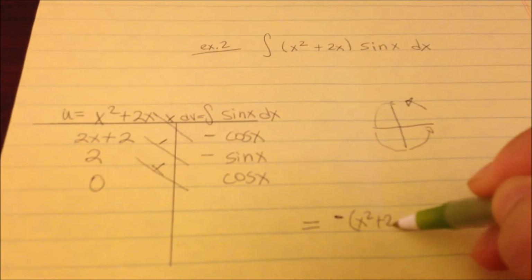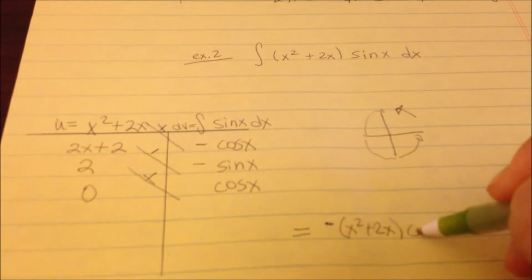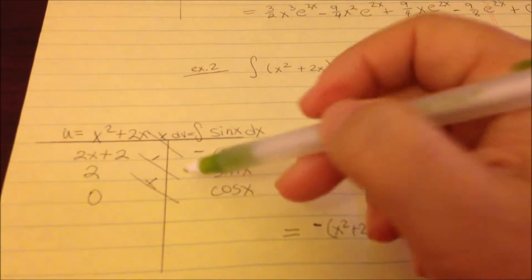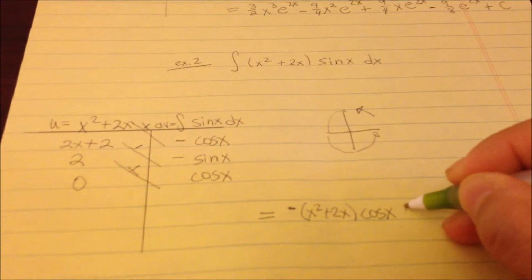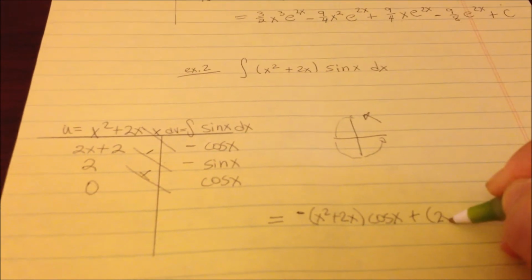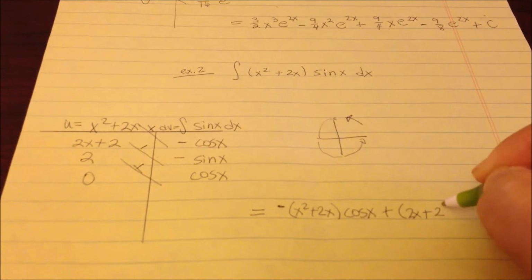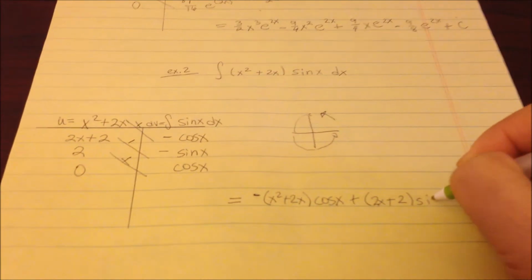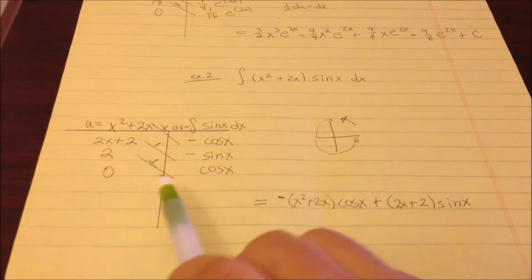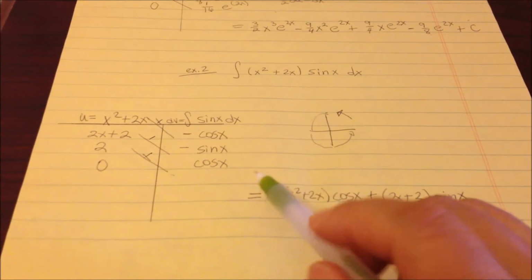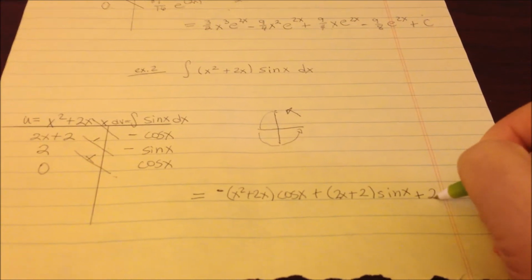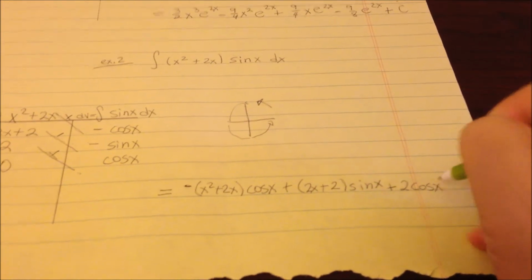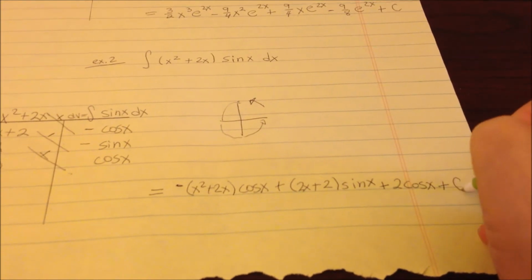X squared plus 2x times cosine x, and then negative times negative is positive, so that's plus, and then it's 2x plus 2 times sine x. And then this is going to be positive, so that's a plus 2 cosine x. And since we're done with it, we just need a plus c.